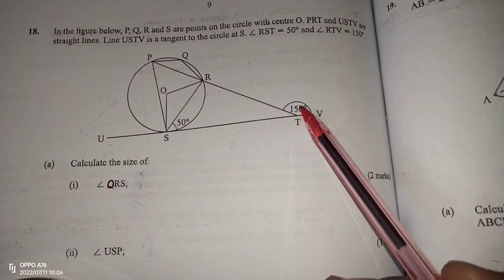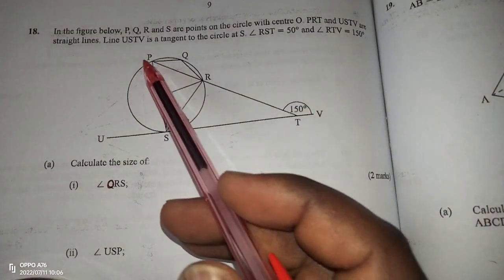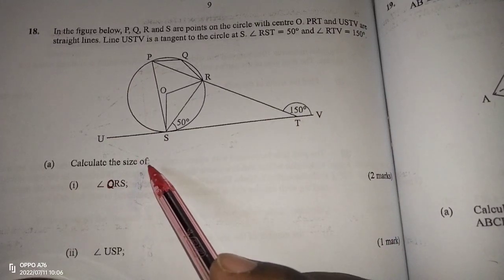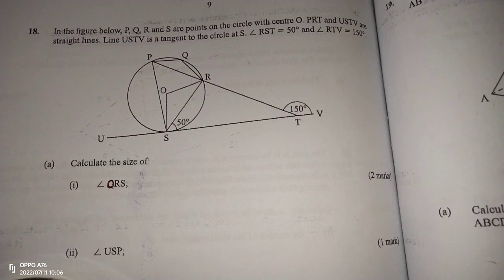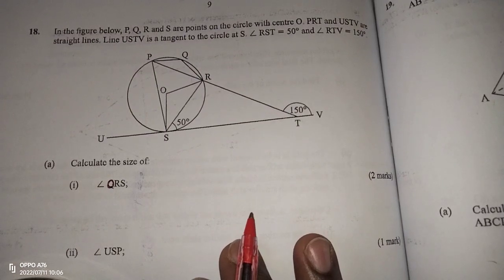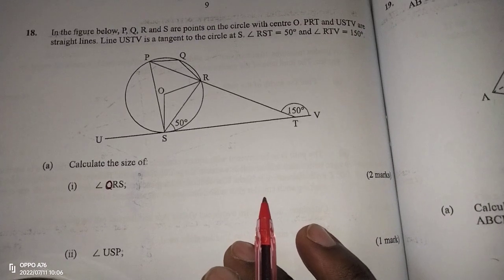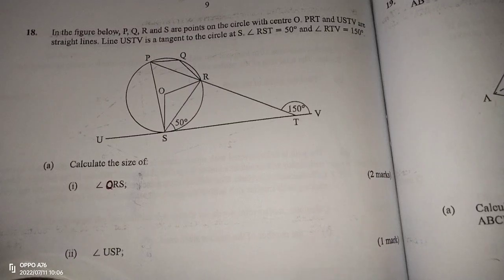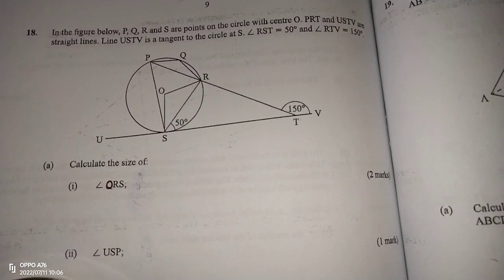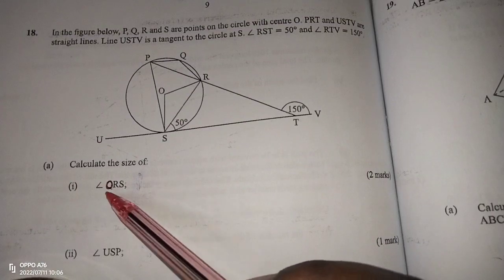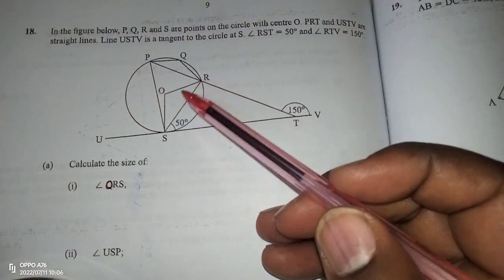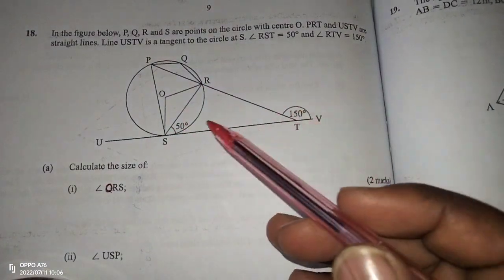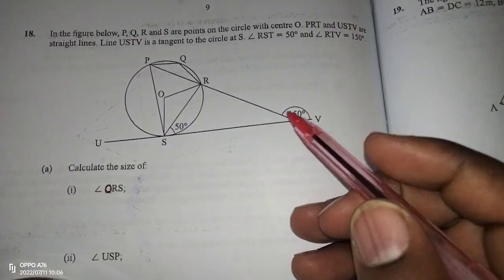According to the diagram, we have 150 degrees, 50 degrees, a straight line, a tangent at S. Then we are asked to calculate the size of the angle ORS. We are going to use the angle properties of a circle and also tangent properties, and we see the sizes of the different angles outlined here. Therefore, the first angle is ORS. So as we see angle ORS, we can try to use the provided angles to find missing angles.